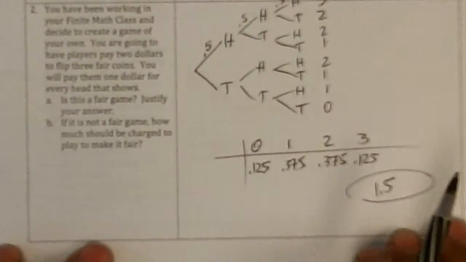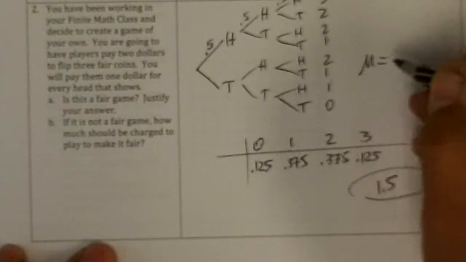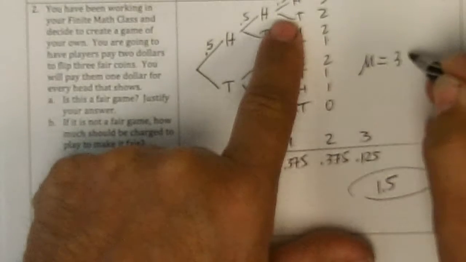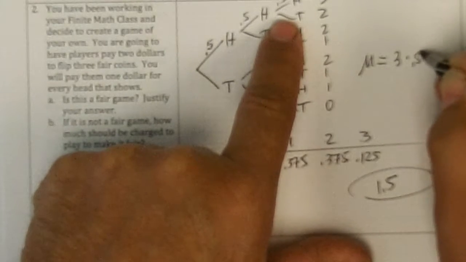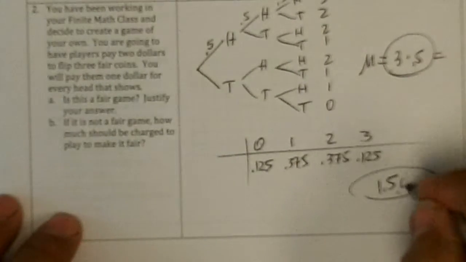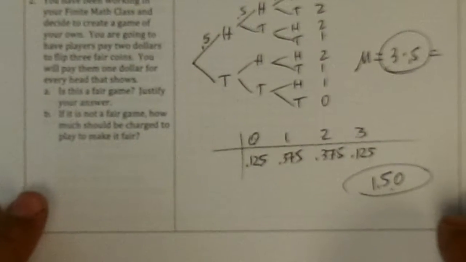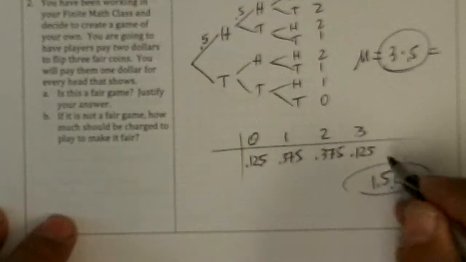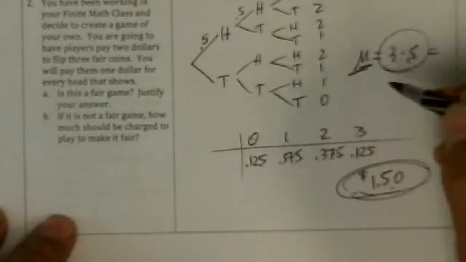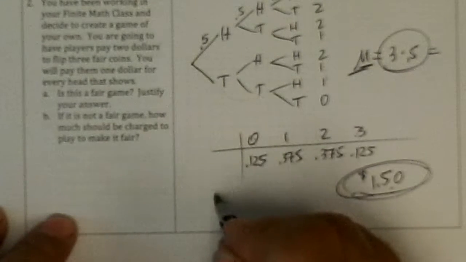And I knew it had to be that because since this is binomial, the mean is n, 3 trials, probability of success 0.5, 3 times 0.5 is 1.5. And since these are the amount of dollars won by the player, they're going to win $1.50 on average. The average, the mean. But they have to pay $2.